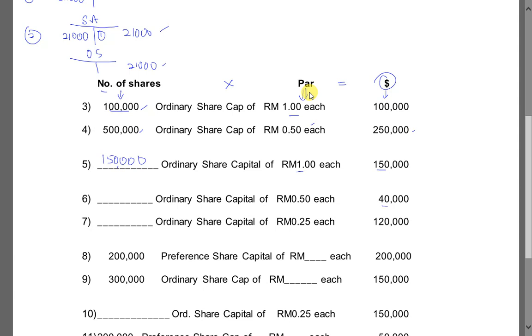Okay, so $40,000, 50 cents each. If it's the number of shares times the par value to get dollars, so you work backward, you divide. 40,000 divided by 50 cents, 80,000 shares were issued at par, 50 cents. So you multiply, you get $40,000. 120,000 divided by 25 cents, you have 480,000 shares issued.